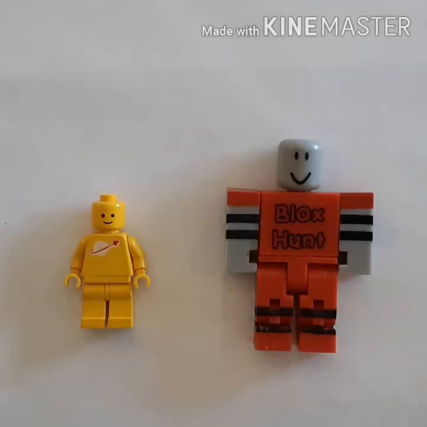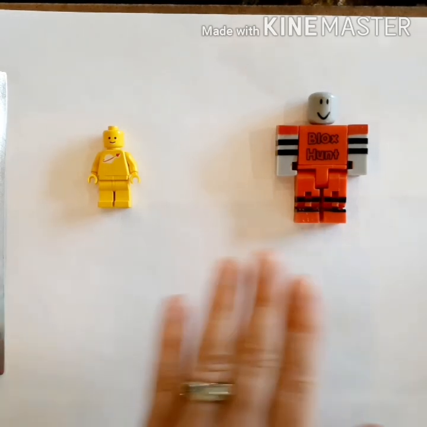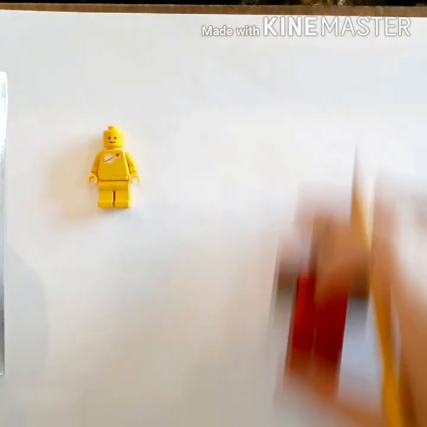What else is different? The Lego only has dot eyes and smaller mouths, but the Roblox has oval eyes and bigger mouths. Good. I'm going to begin by drawing the Lego person, but I will be drawing both on the same page.